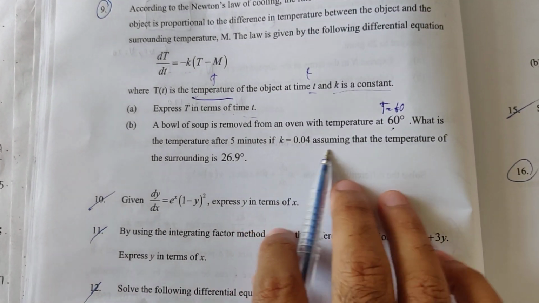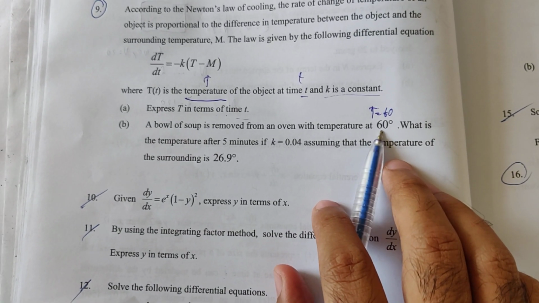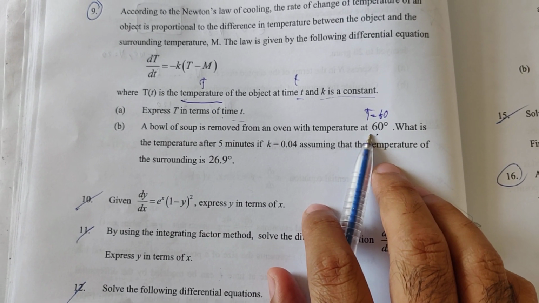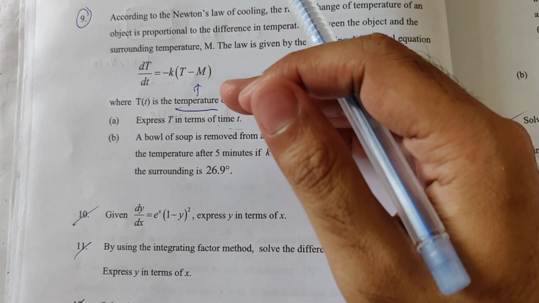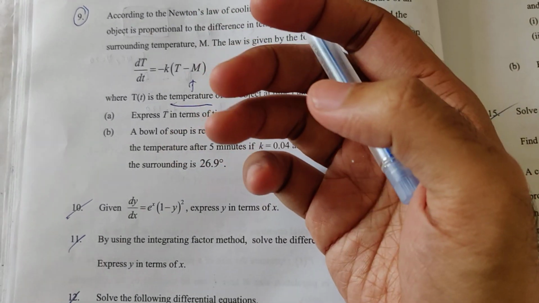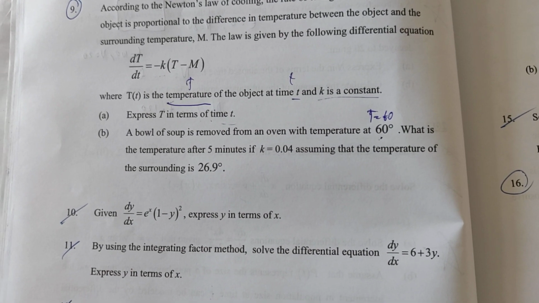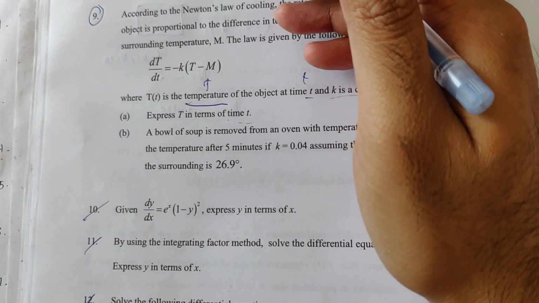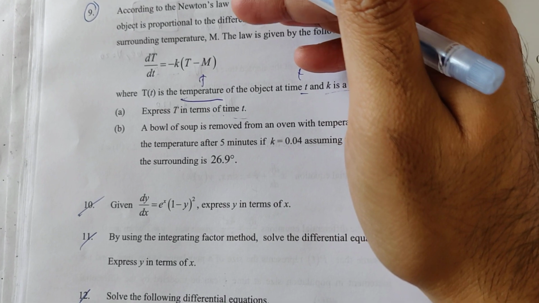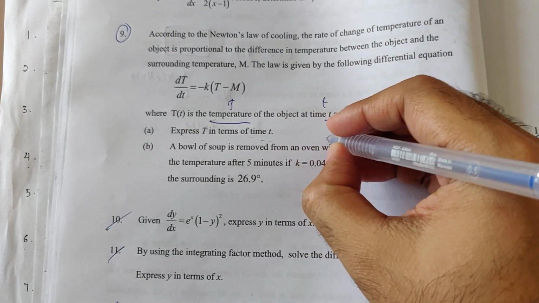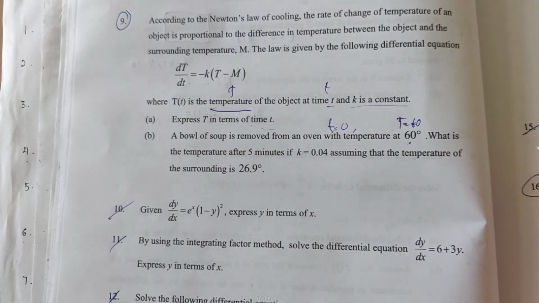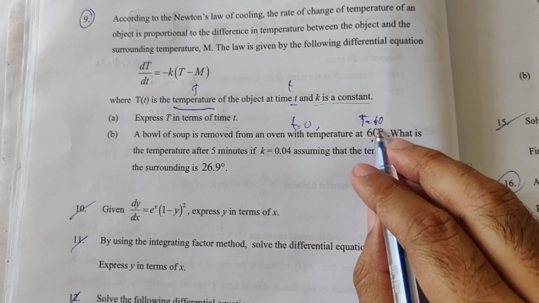There's one more piece of information there. The moment we take it out from an oven, the temperature of the soup is 60. So the moment you take it out, time equals 0. So there was a hidden time. So when t equals 0, capital T is 60. Understand?